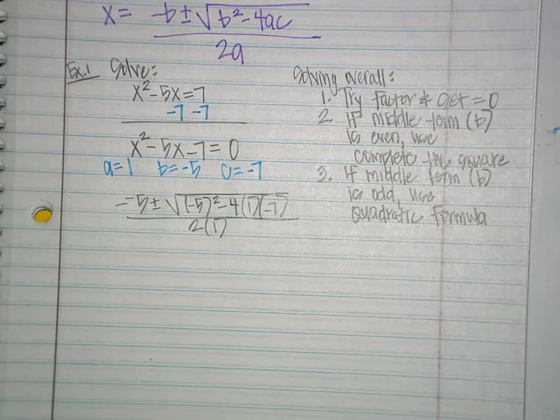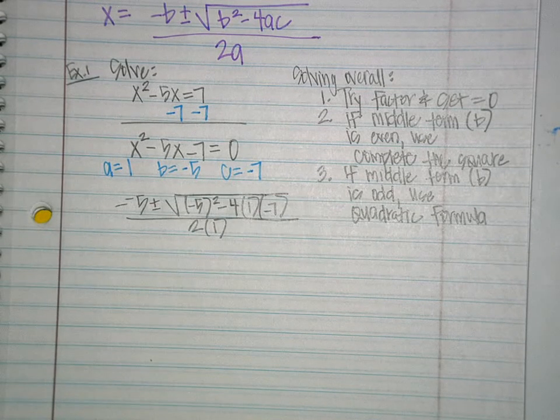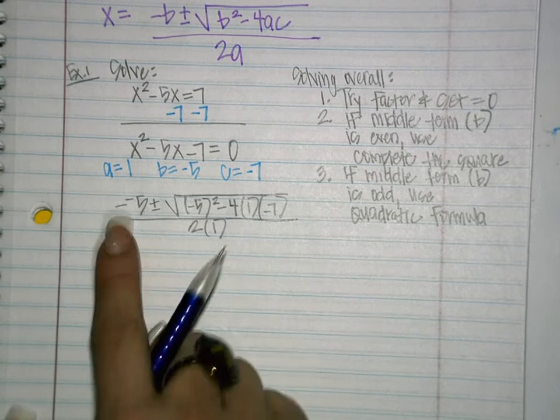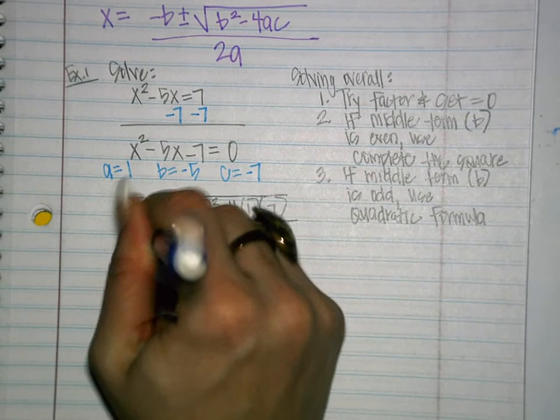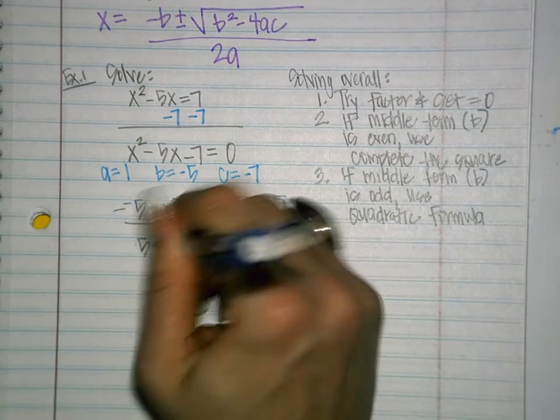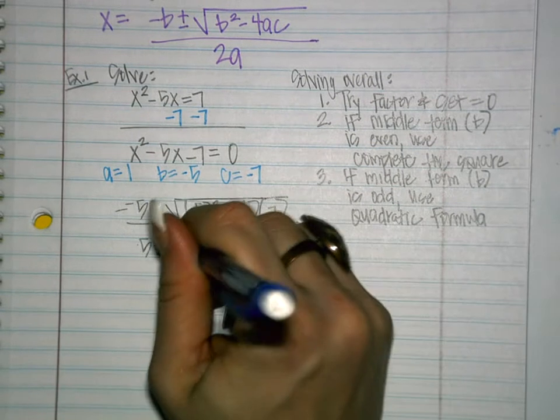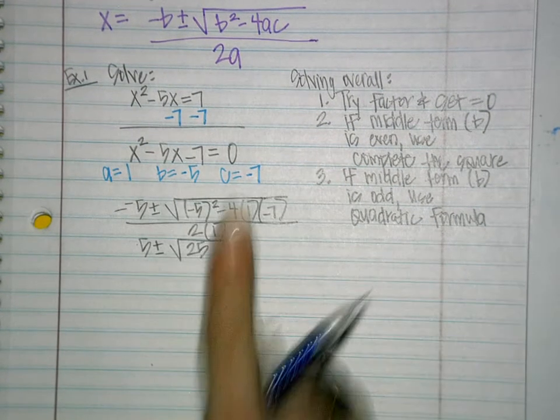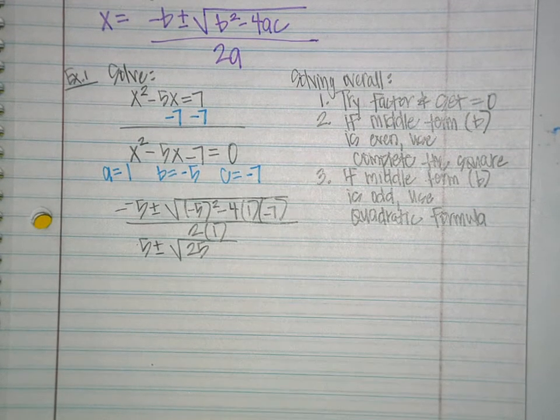It isn't that the quadratic formula is necessarily difficult, it's just lengthy, and people make a lot of careless errors in here. That's why the quadratic formula is generally your last resort in solving. So here, -5 gives you a +5, plus or minus radical -5 squared is 25. Minus 4 times 1 times -7 gives you what?